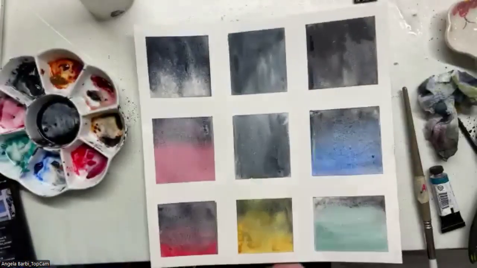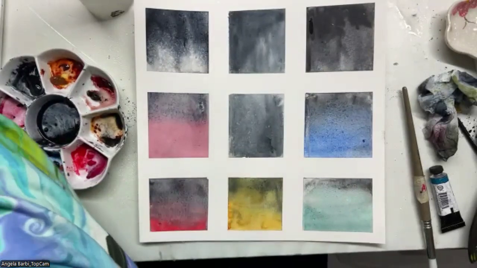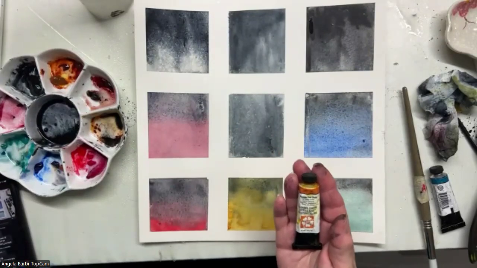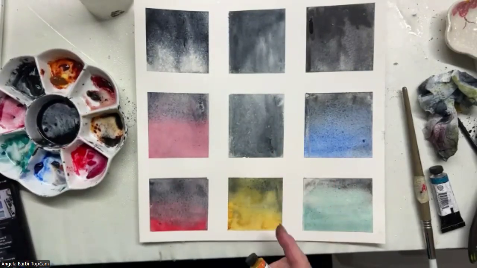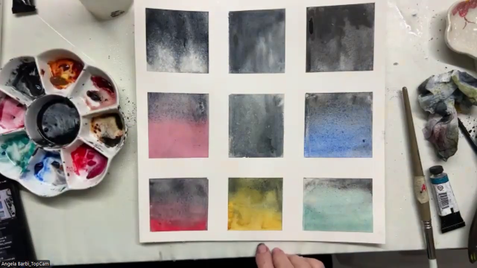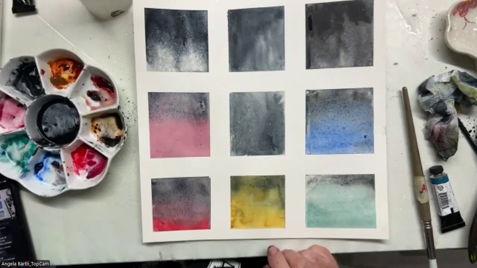This one in the middle, I forget the names. Yes, it's Aussie Red Gold, also with the Payne's Blue Gray. I love the tone that it has made, like a sunset, maybe.